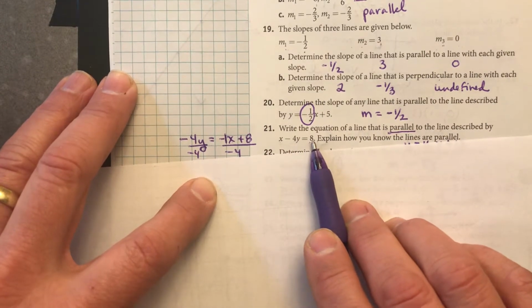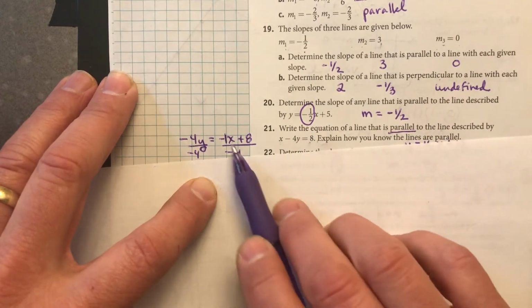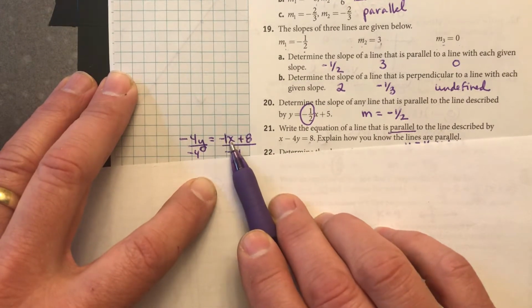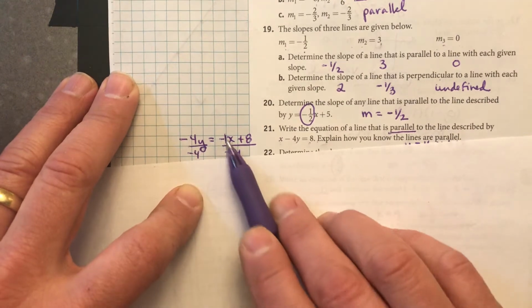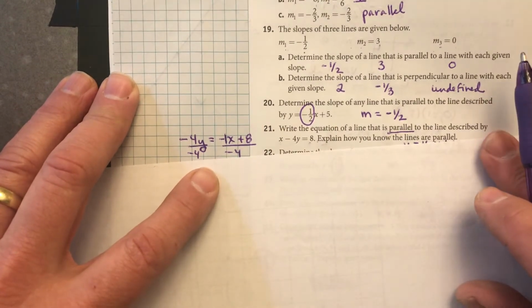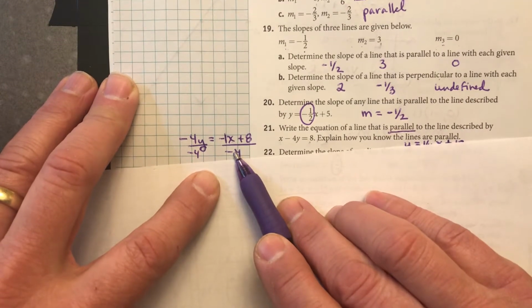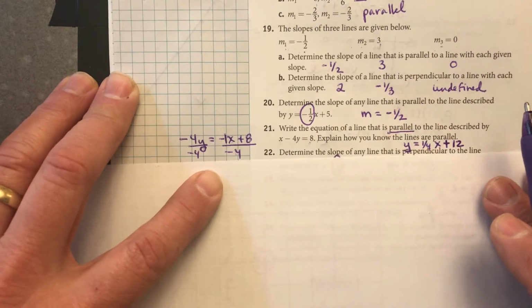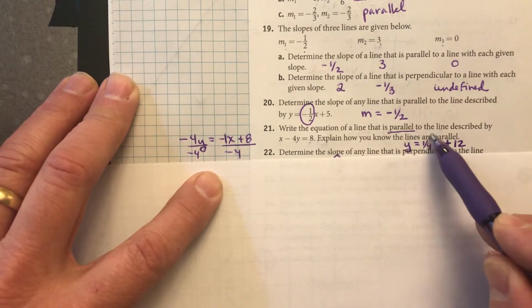And notice I skipped a step here. I could have subtracted the x and then rearranged it, but we've done this many times. So I just subtract x from both sides, and I get negative 1x plus 8. Remember there's a 1 that's hiding. And then when you divide by negative 4, that gives us a slope of negative 1 over negative 4. That tells us that we have a slope of 1/4. And in order to have a line that's parallel, we need that equation to have a slope of 1/4 also.